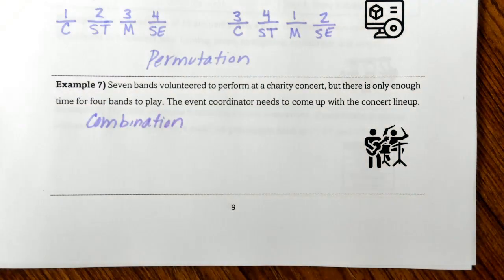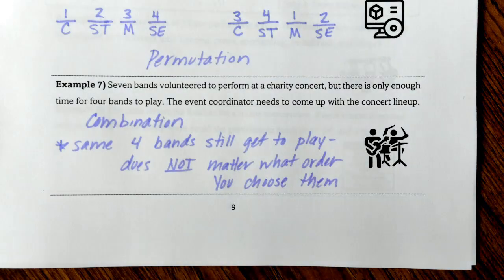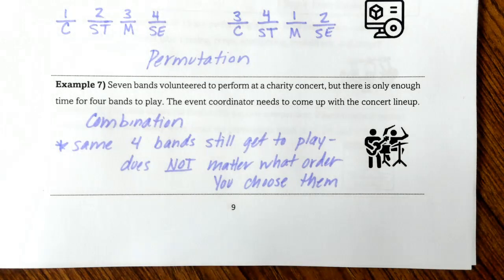Okay, so here we have the same 4 bands still going to get to play. It does not matter what order you choose them in. So this is going to be your combinations and permutations, just identifying whether the situation is a permutation or a combination. Then we'll have another video and notes on how to actually calculate the probability.